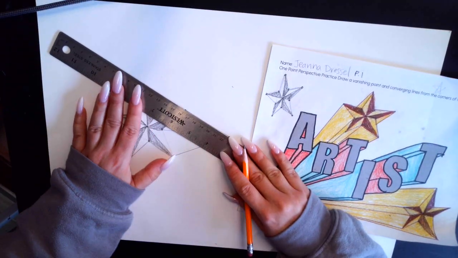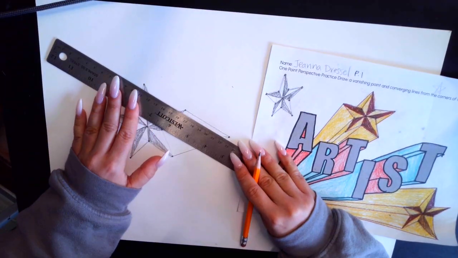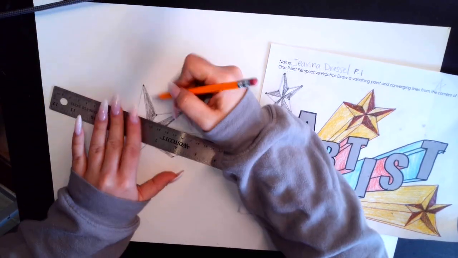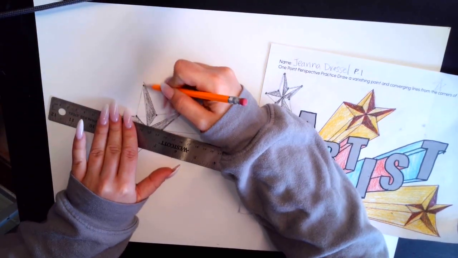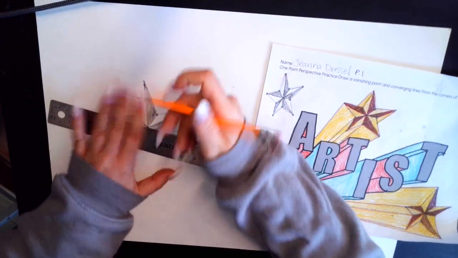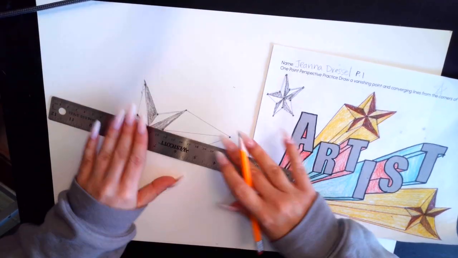And then, I don't really love this one, but I guess maybe I'll try to make this one a tiny bit taller so that it looks better. Okay.